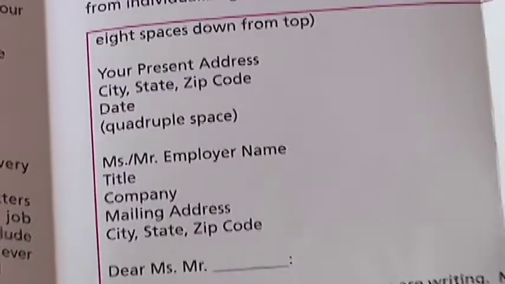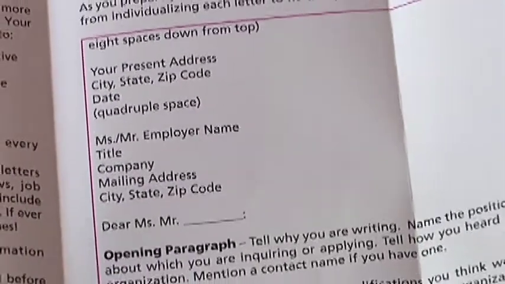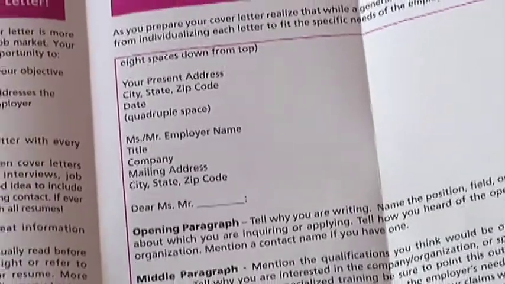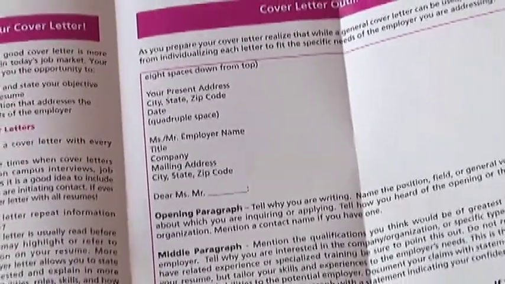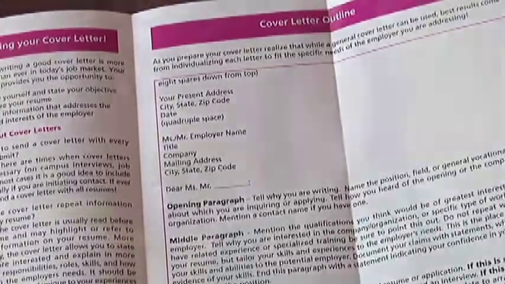But typically for a cover letter, I tend to focus on the opening and the body of the cover letter and the closing. And once again, referring back to how we started the resume, focus is very, very important.